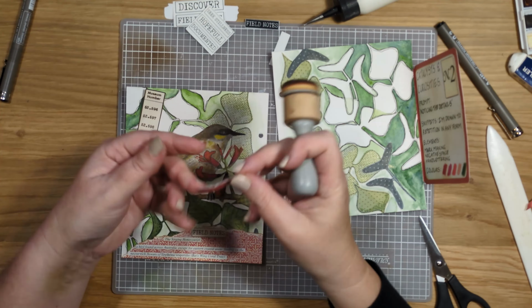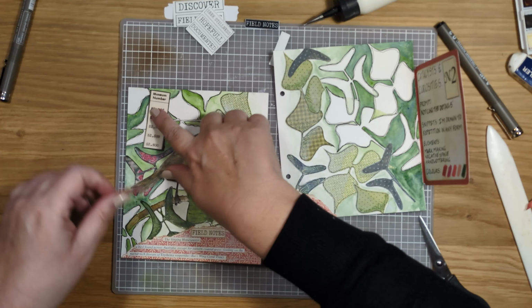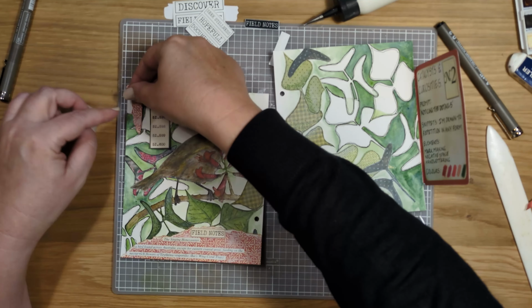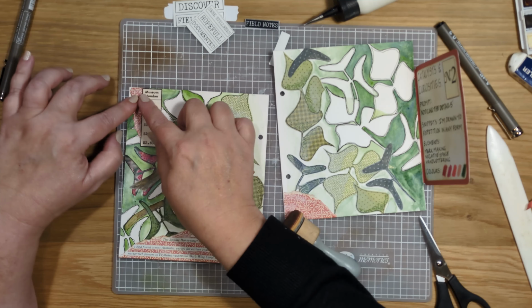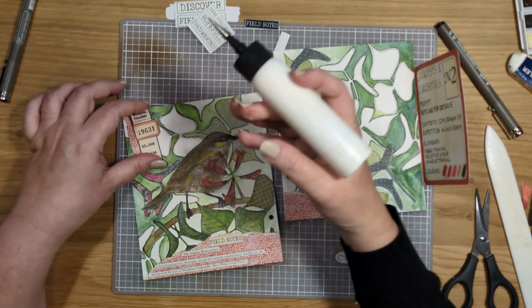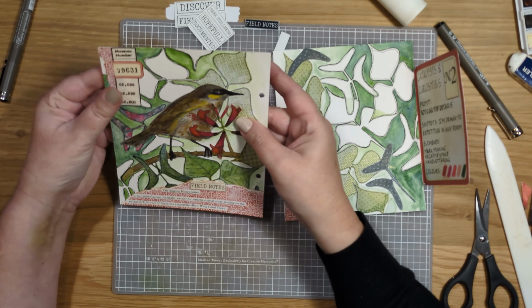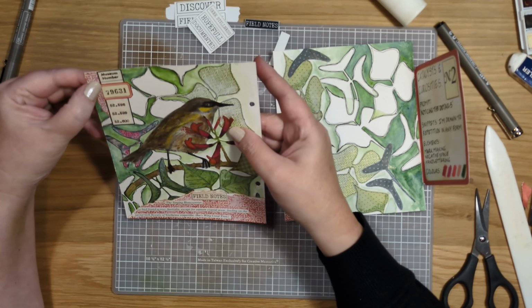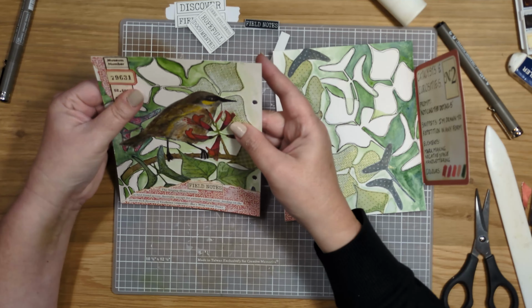Put a little bit of a cluster up in the corner. And this one says museum number. So I'm trying to make it just look a little bit like a field notes entry. I'm going to glue this on here. Actually, I might get my eyelet out and put an eyelet. Do I want an eyelet in it? Yes, an eyelet might be nice.